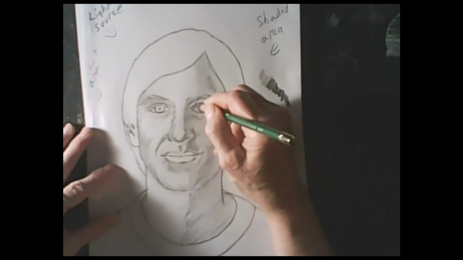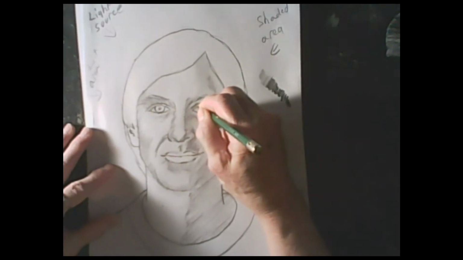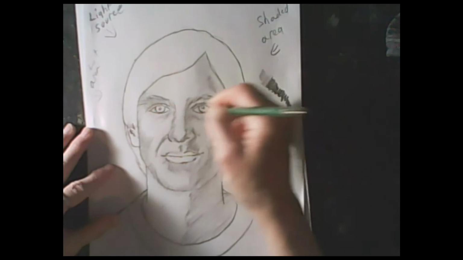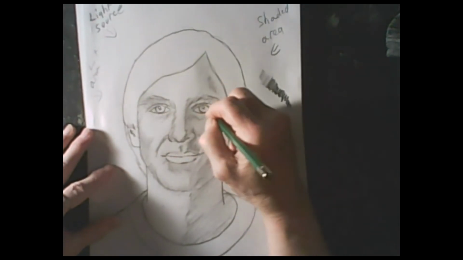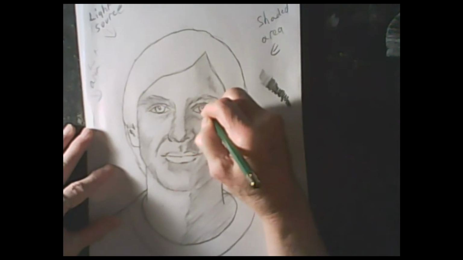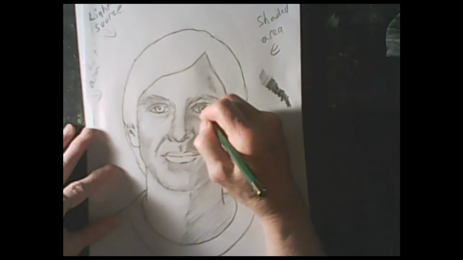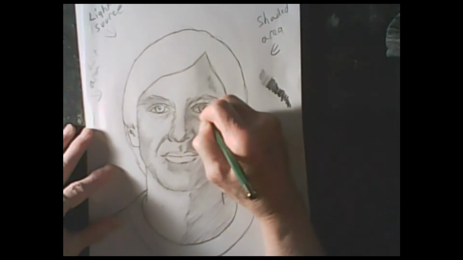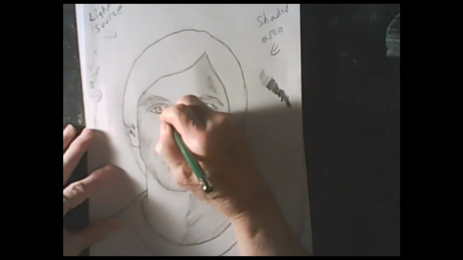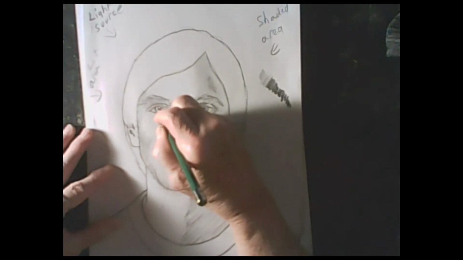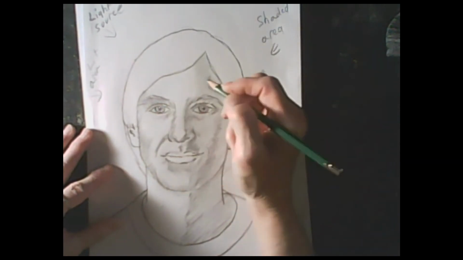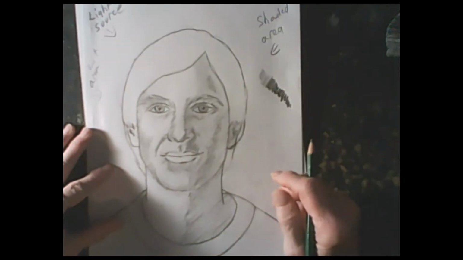Now for the eyes, you want to remember that there is a highlight. So you want to keep the highlight in there. But then you want to put your lines. And you notice that he's got light lines as well. So some are darker and some are lighter. And then darken up the pupil.